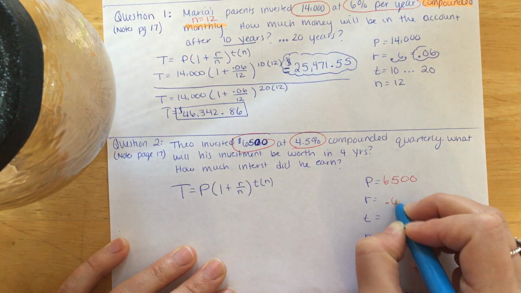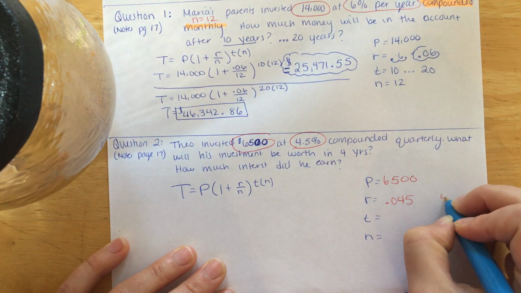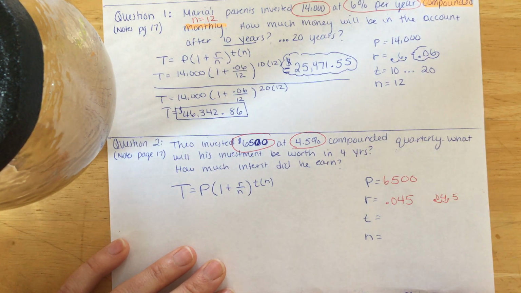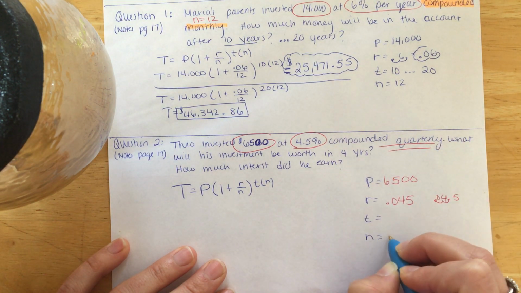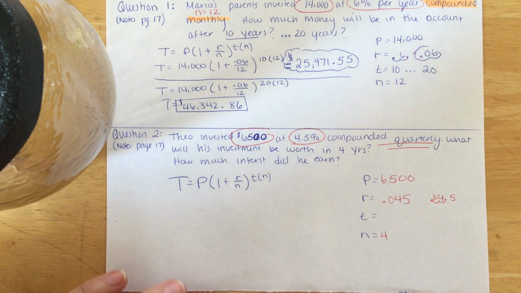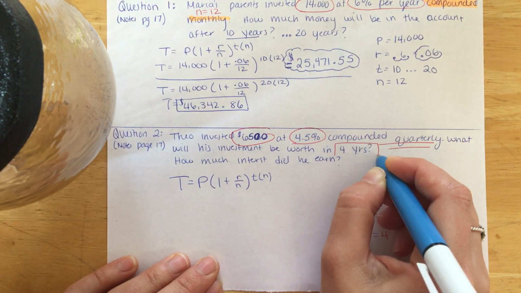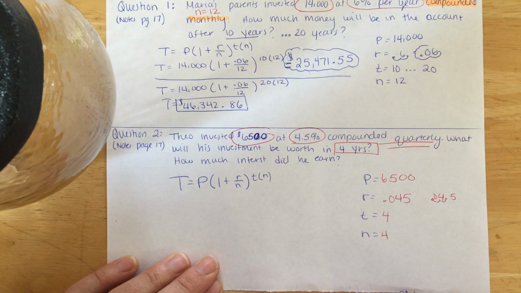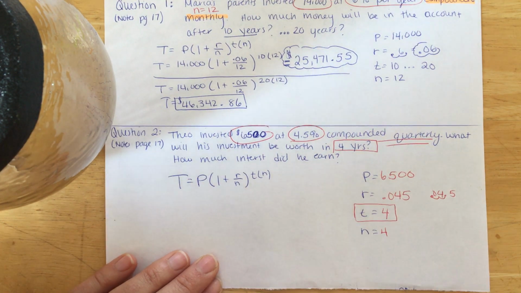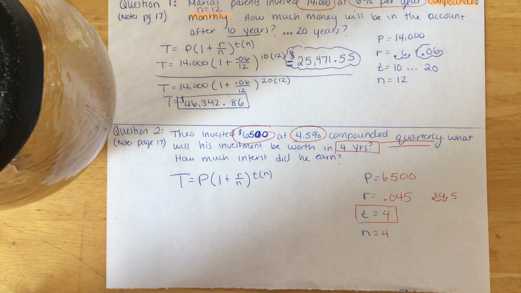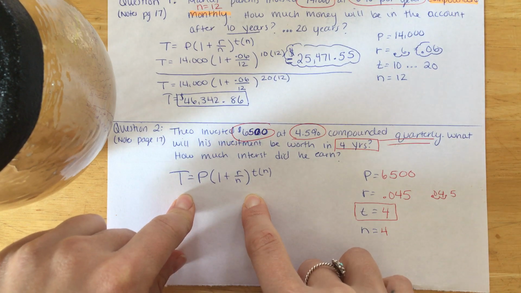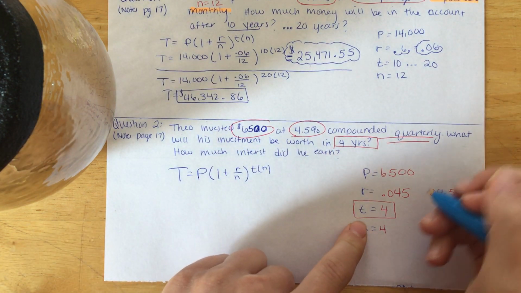Written as a decimal would be 0.045. Again, you take your amount and move the decimal twice, 0.045. Compounded quarterly. So that means N, there are 4 quarters in a year, so N is going to equal 4. What will his investment be worth after 4 years? T is going to be 4, but I'm going to show you how to write the equation without knowing the time, and then we'll plug in the time after. When you want to write a generic equation that would give you the amount compounded after any amount of years, you would put X in for T.